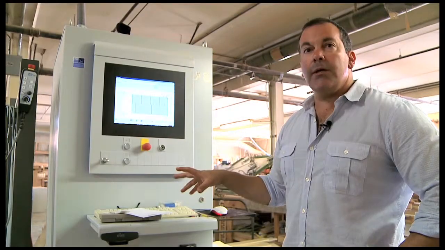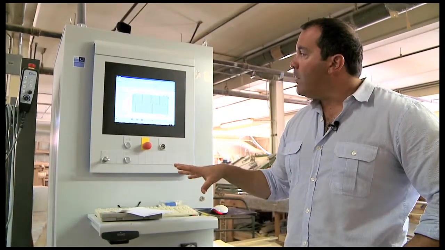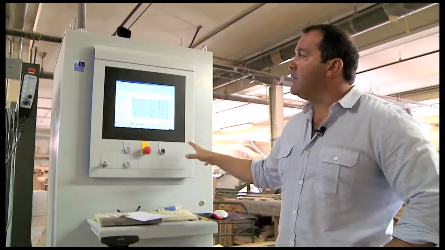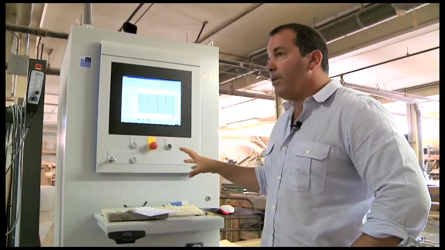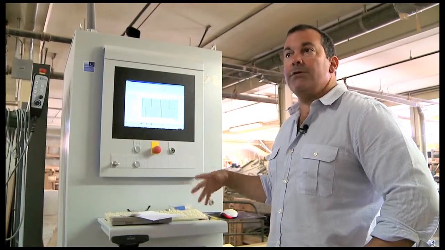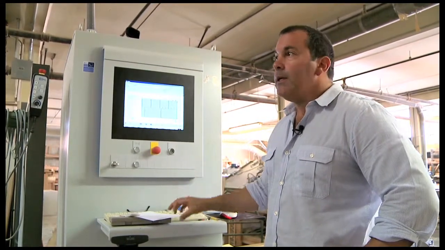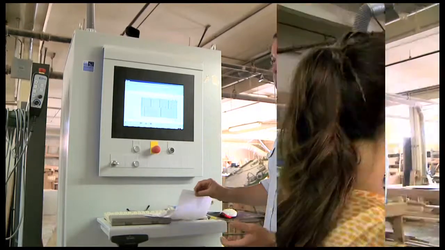The cabinets that we designed on the computer in the office are optimized by computer and sent out to this other computer out here. This one figures out the best way to make all the cuts for the actual job that you're doing so that you yield the most on the material.